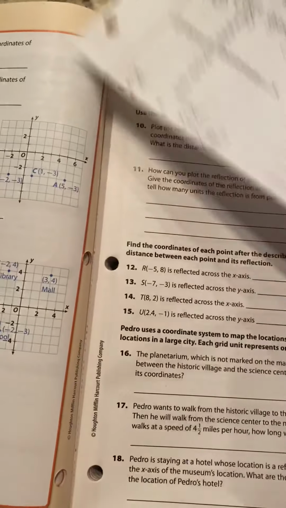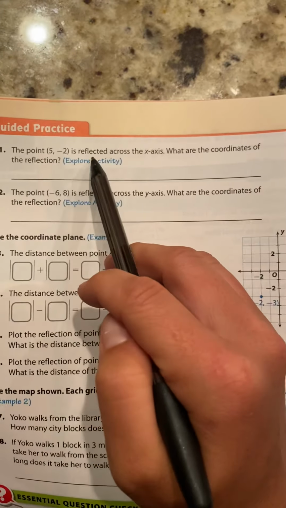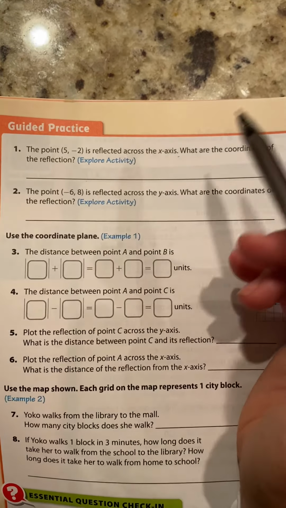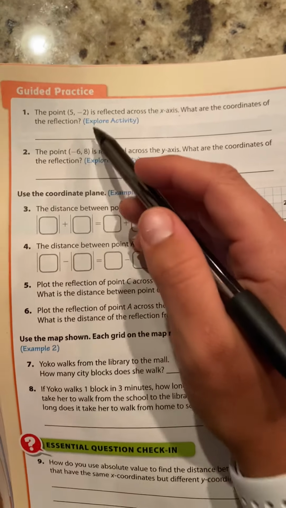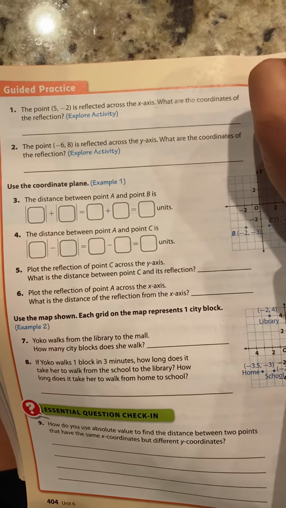All right, let's just try one like this. The point 5, -2 is reflected across the x-axis. What are the coordinates of the reflection? So first thing you need to do is draw a grid. It can be quick. It can be small.